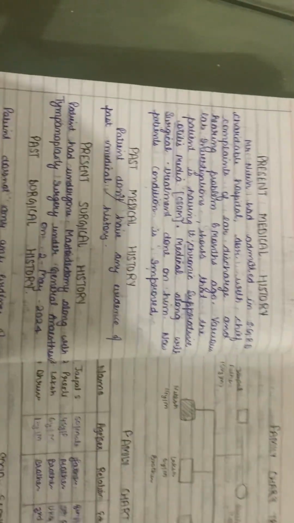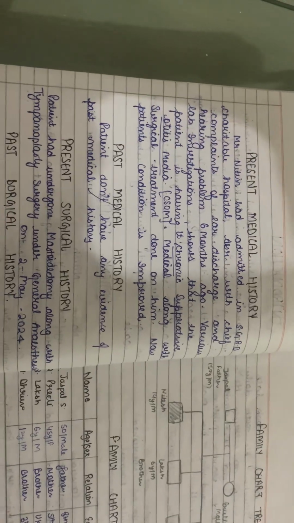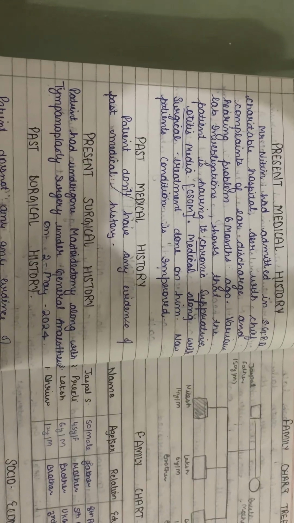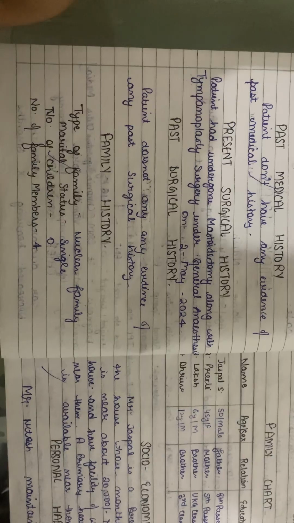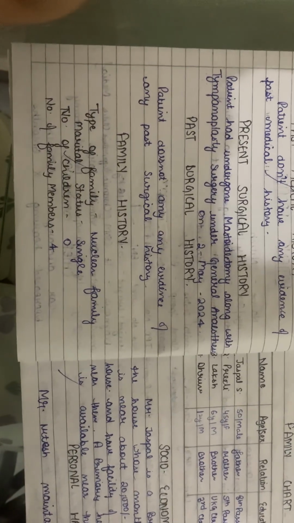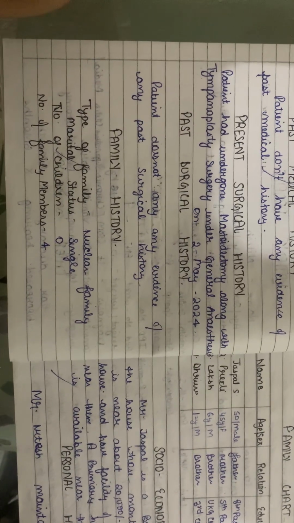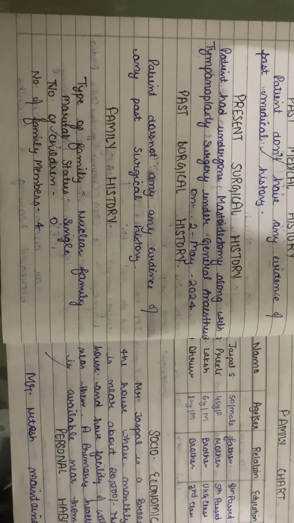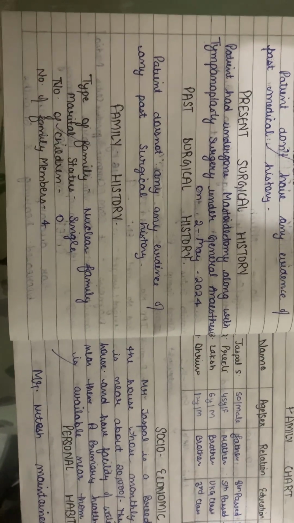Here it comes to the present medical history of the patient, while you are assessing and examining the patient. Then the past medical history, due to which the patient was diagnosed and hospitalized in the past. Present surgical history, what is the present surgical procedure done on the patient. Past surgical history, if the patient has undergone any surgery in the past, you have to mention it here, along with the year and from which hospital.